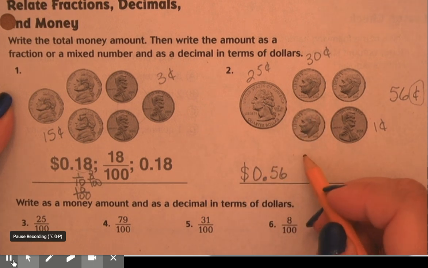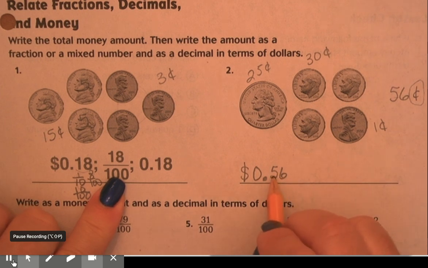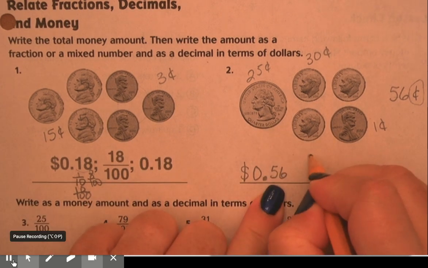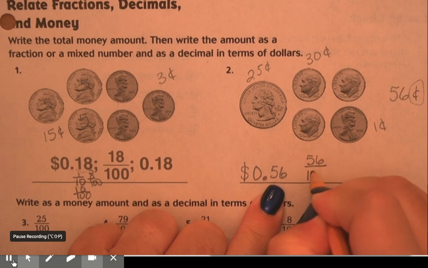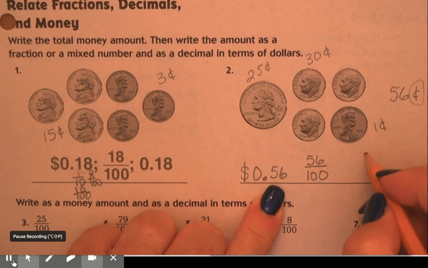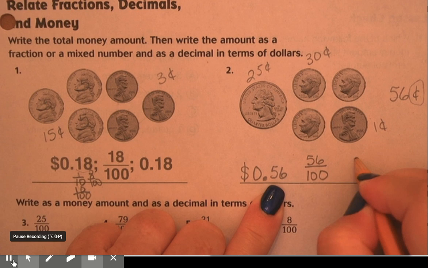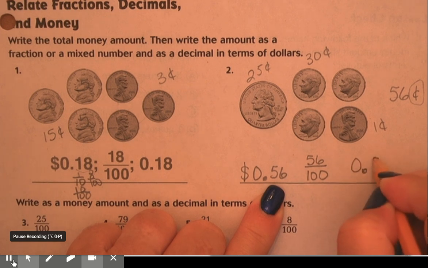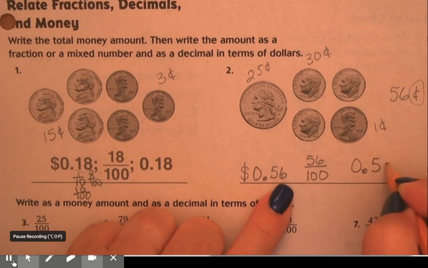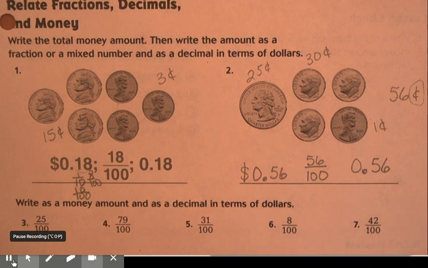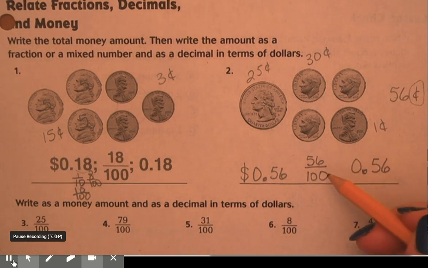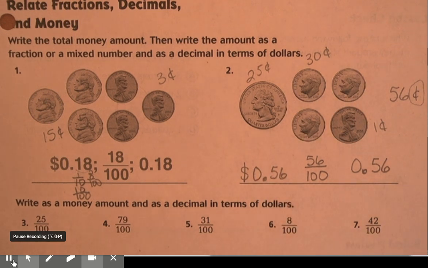And then the next way would be in fraction form. So if this is 56 cents, that means I have 56 out of 100 cents. And that means I also have 0 ones, 5 in the tenths, and 6 in the hundredths. 56 hundredths is the same thing as 56 cents.